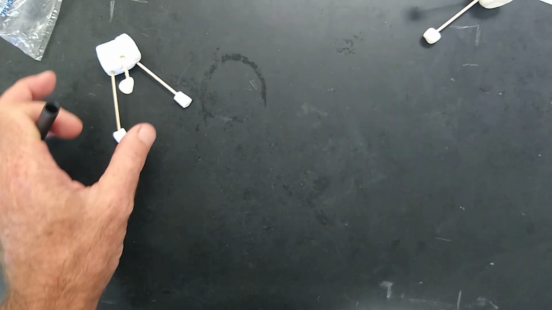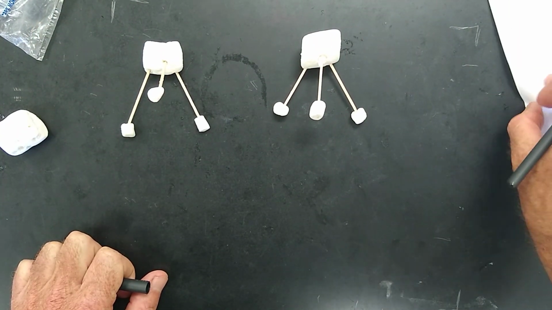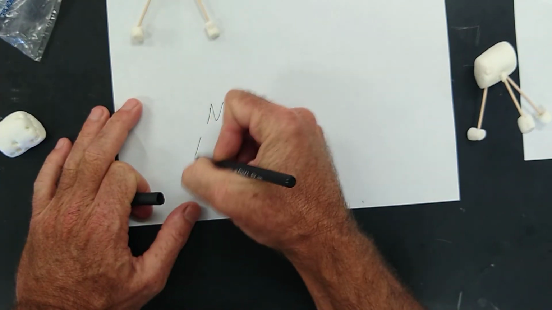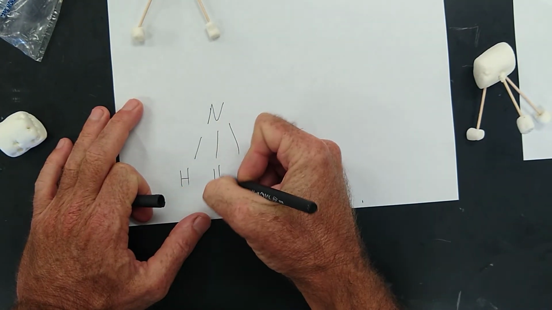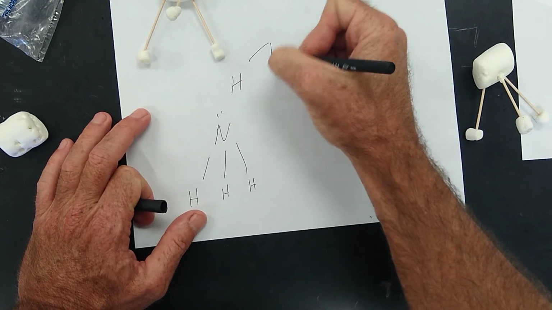So what if these guys right here were NH3 instead of PH3? What if we drew them as NH3, right? And I had another one up here.